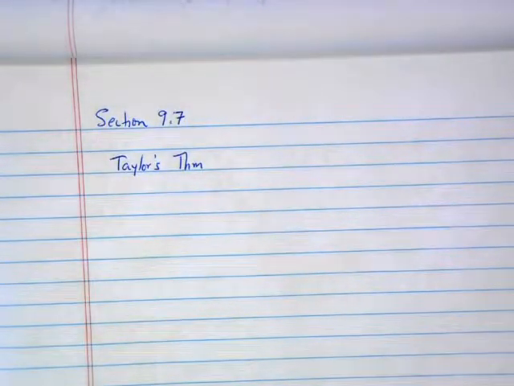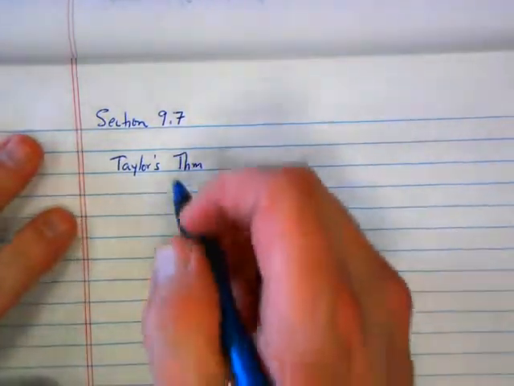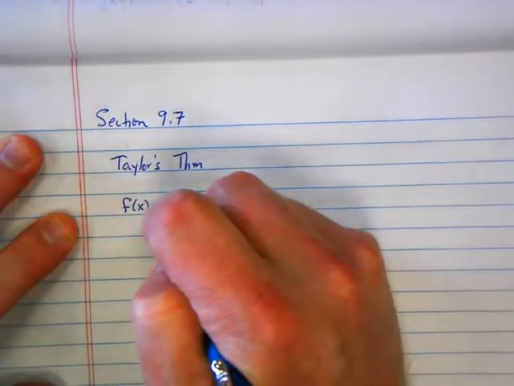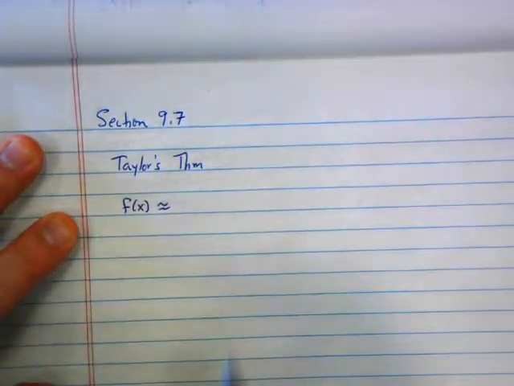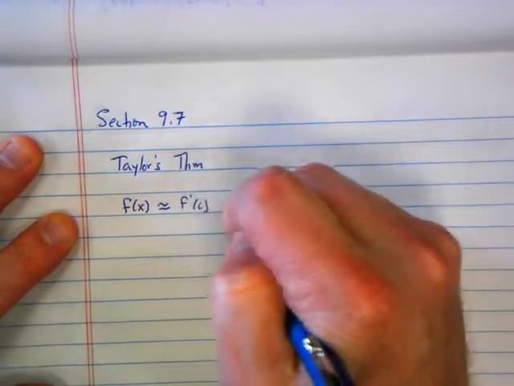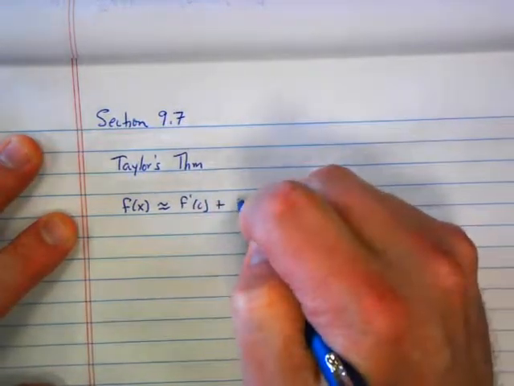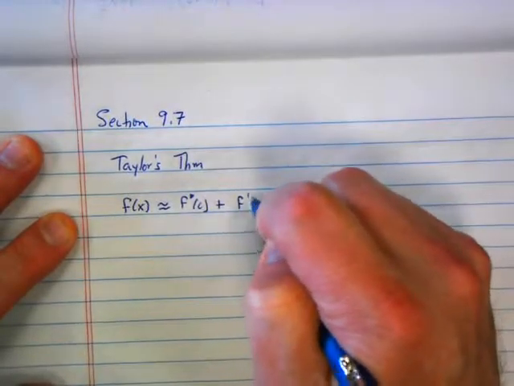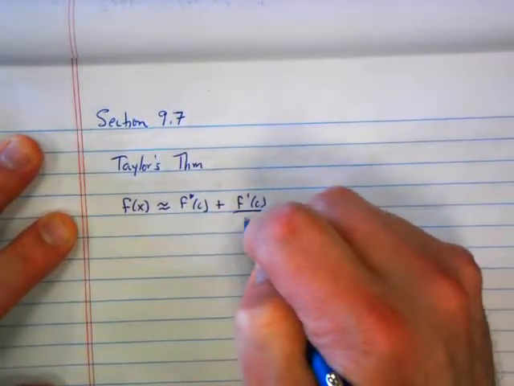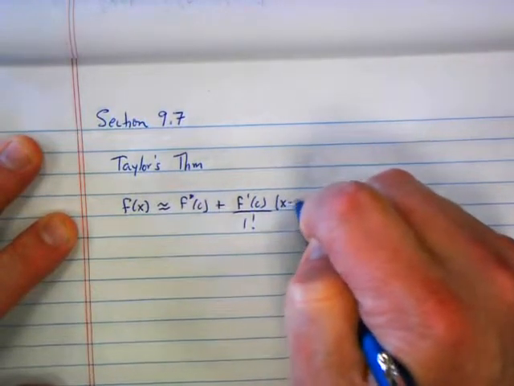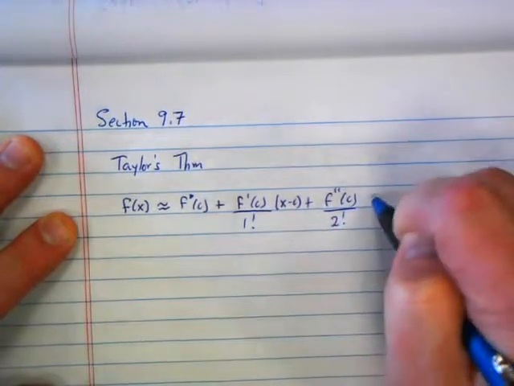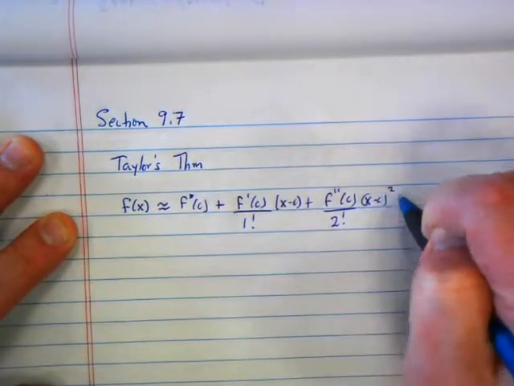Okay, the last thing we had in section 9.7 is something called Taylor's theorem. And Taylor's theorem says we had f of x is approximately f at c plus f prime at c over 1 factorial times x minus c plus f double prime at c over 2 factorial x minus c squared.